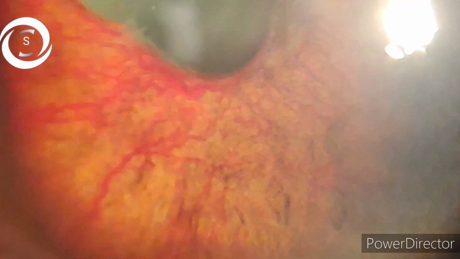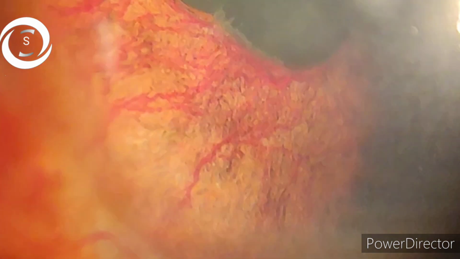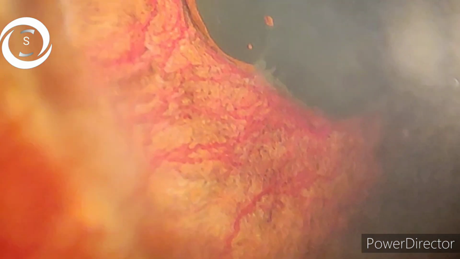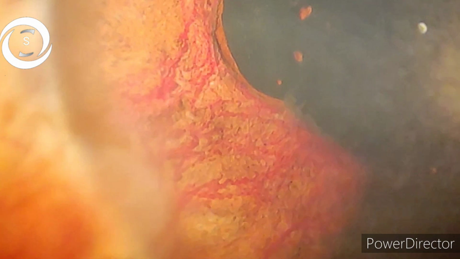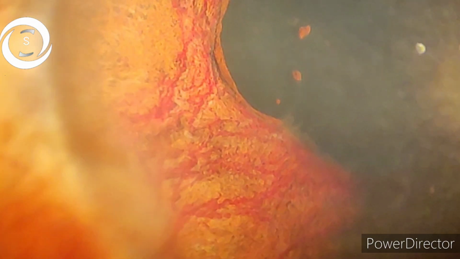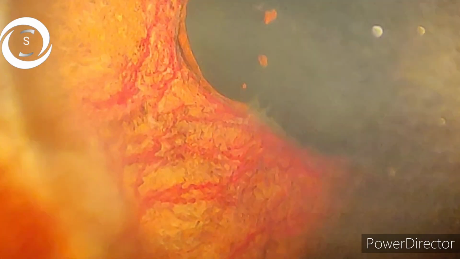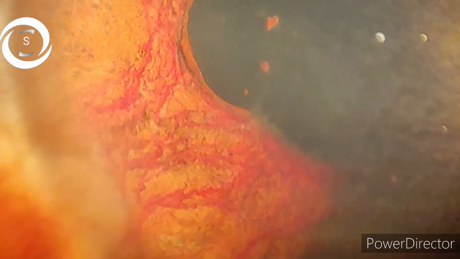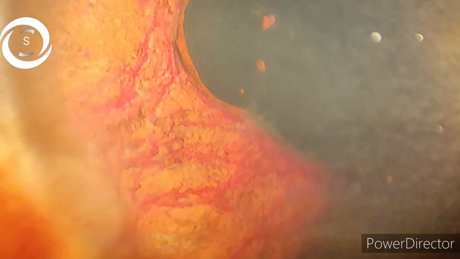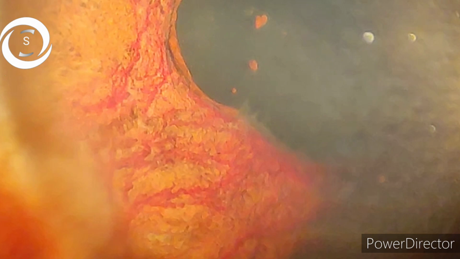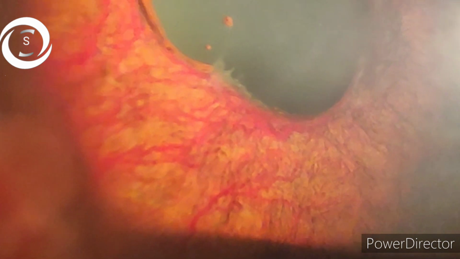You can perform trabeculectomy with mitomycin C, or you can put glaucoma drainage devices.